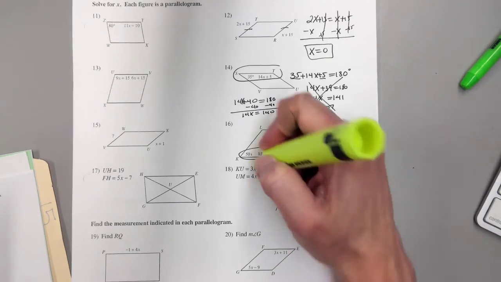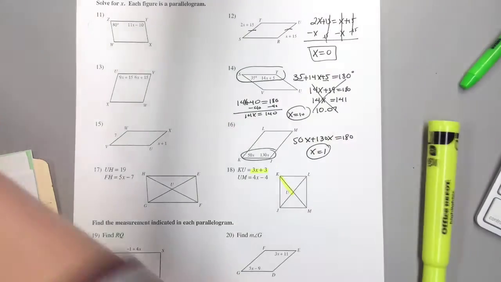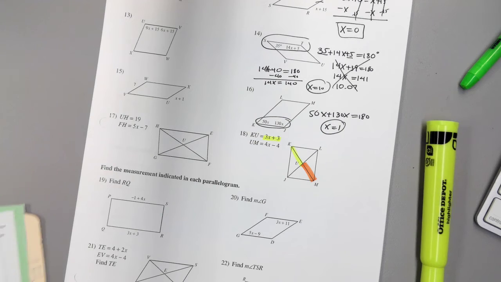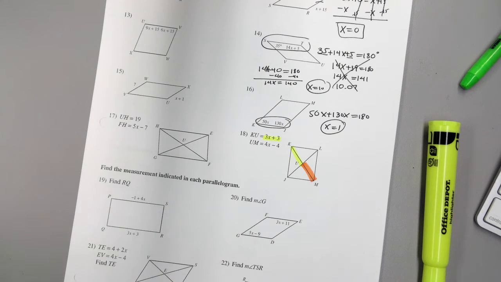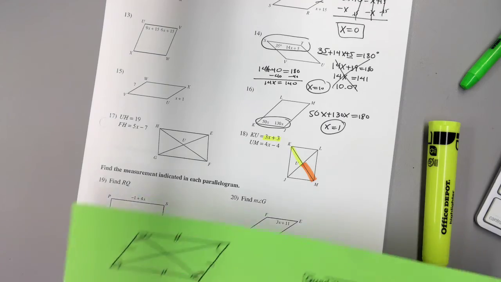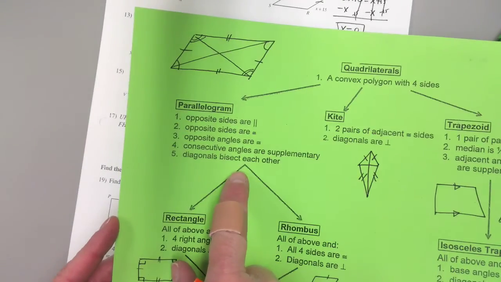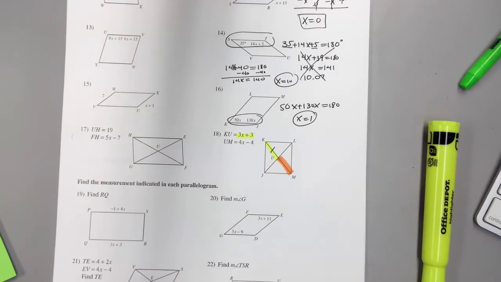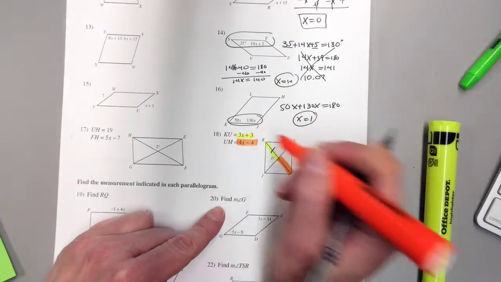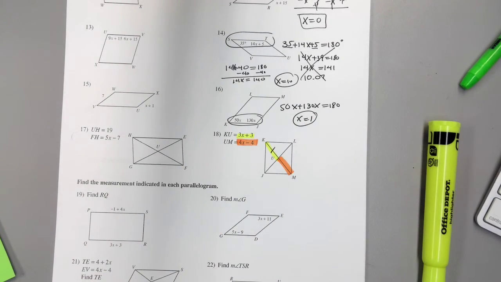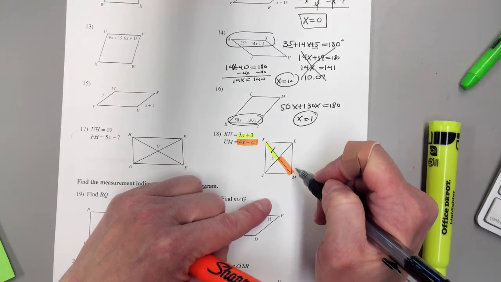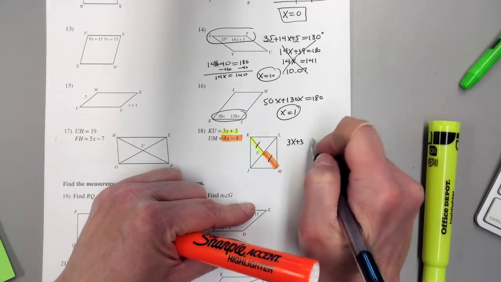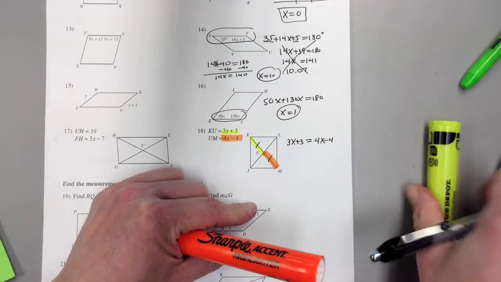On number 18, we have KU, and I'm going to use my highlighter. That's 3x plus 3. And then we have the other part, which is 4x minus 4. Well, we have a property that shows that the diagonals bisect each other. Bisect means to cut in half. So KU is part of a diagonal, and the other part is the rest of the diagonal, and they slice and dice each other in the middle on the x. So 3x plus 3, the top part of that diagonal, is equal to 4x minus 4.